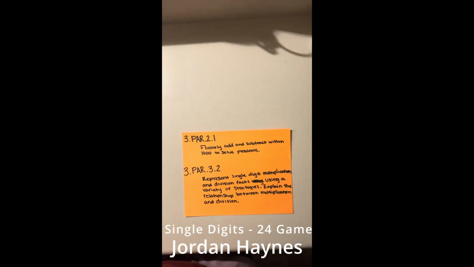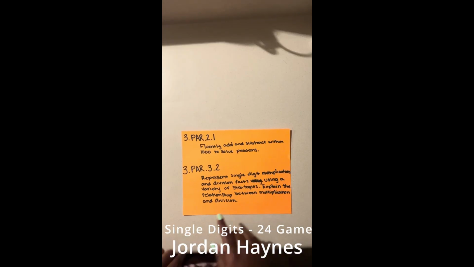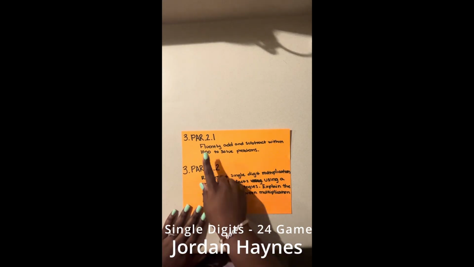For today's manipulative tool, we are focusing on third grade. The two third grade standards that I have chosen are: fluently add and subtract within 1,000 to solve problems; and represent single digit multiplication and division facts using a variety of strategies. Explain the relationship between multiplication and division.